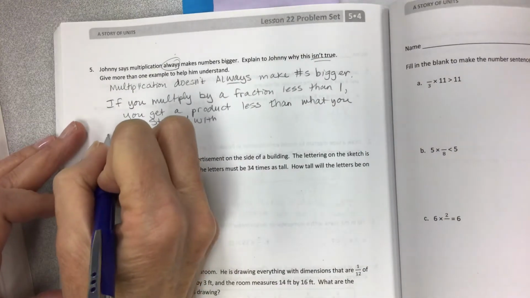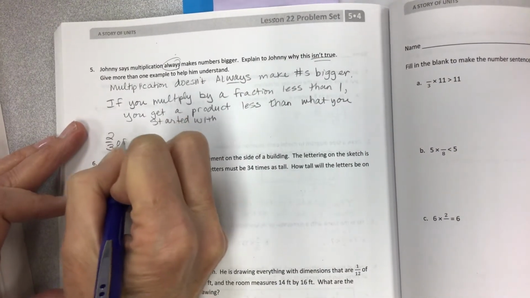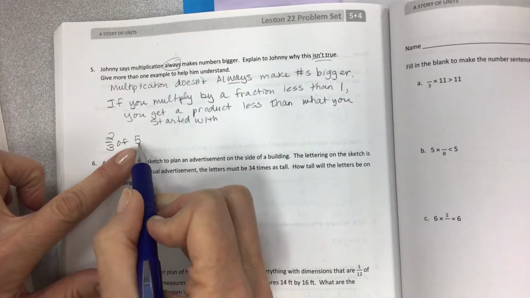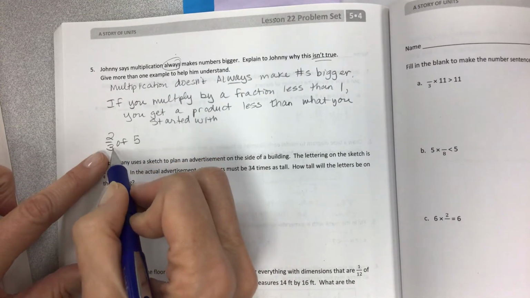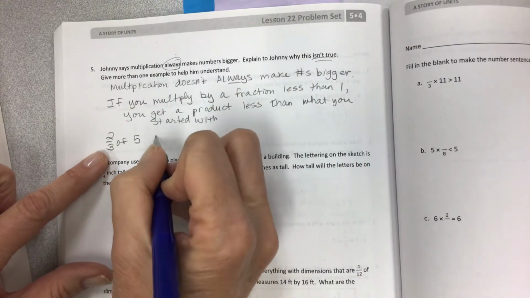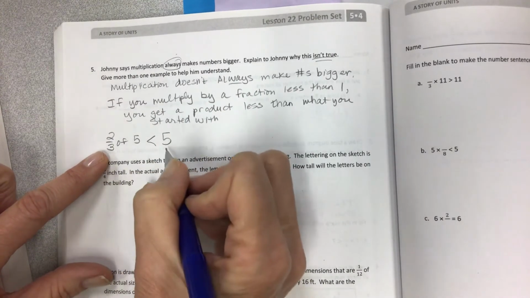Okay, so if I take like 2/3 of 5, I'm taking 5, I'm putting it in 3 parts, and I only want 2 of them. I'm taking a fraction of this. So that is going to be less than 5.